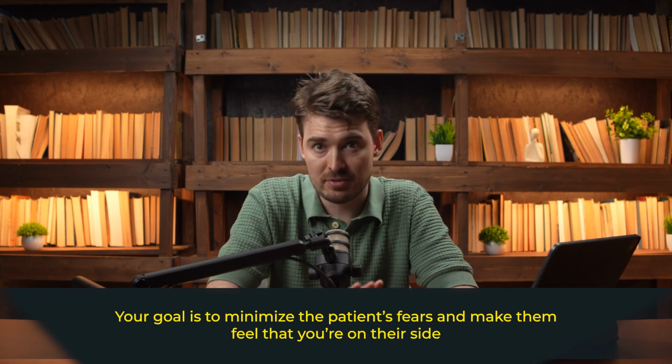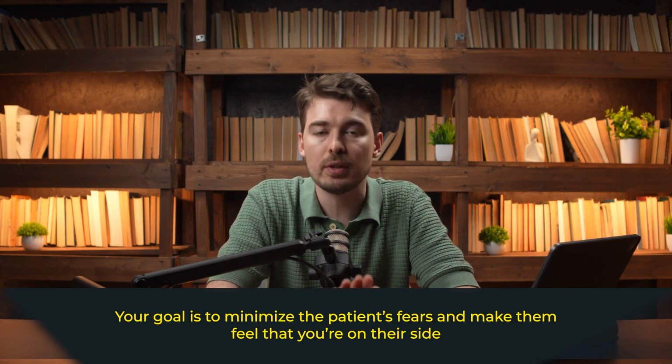Even such painless procedures as 3D oral cavity scanning can cause fear due to not understanding what is happening, the feeling of losing control, and helplessness in the chair. It can be a fear of the unknown. What is the doctor going to do now? It could be fear, imagined pain, or discomfort. Your task is to minimize the patient's fears and let them know that you are on their side.